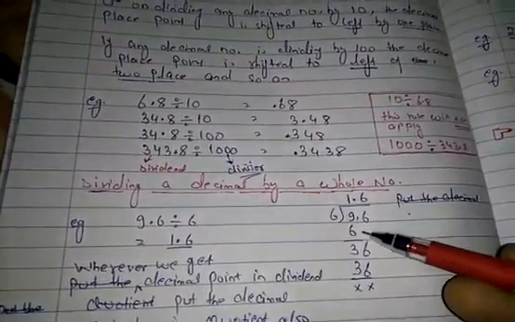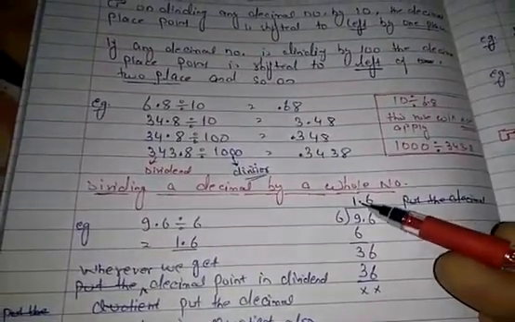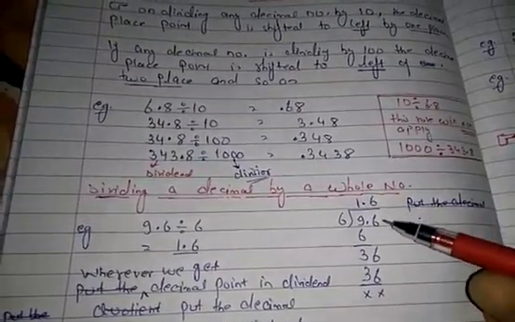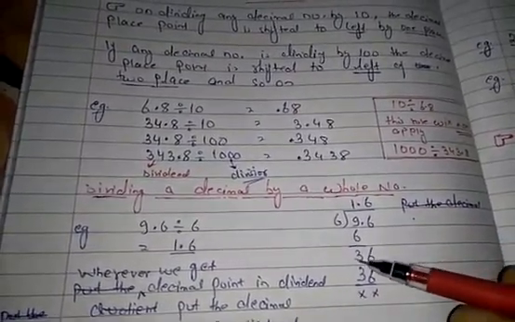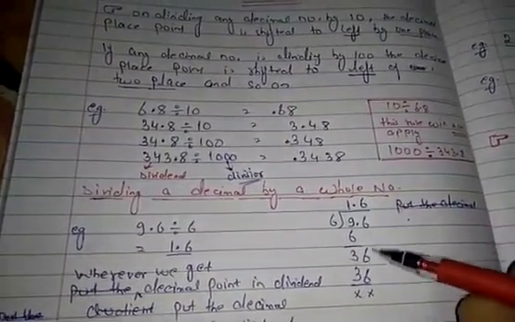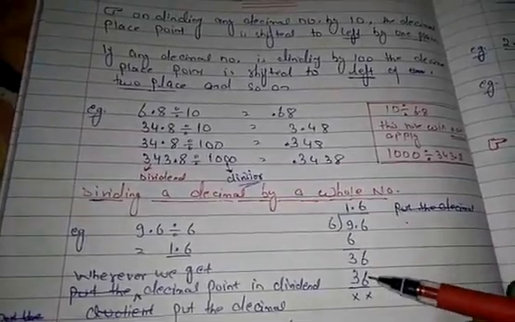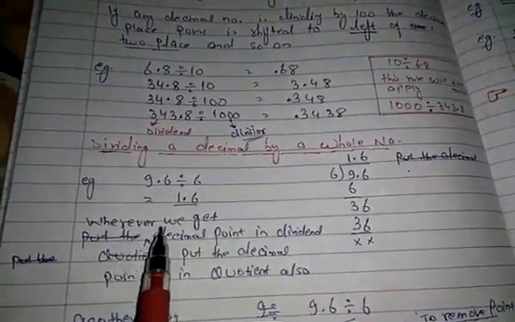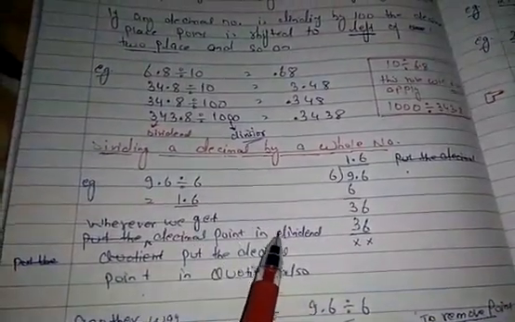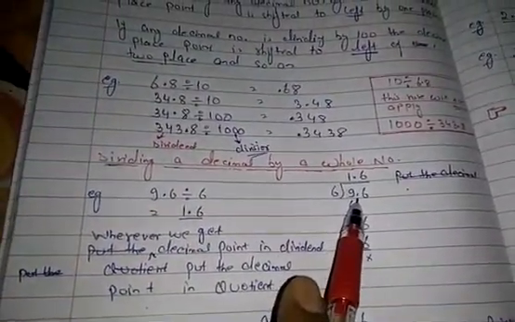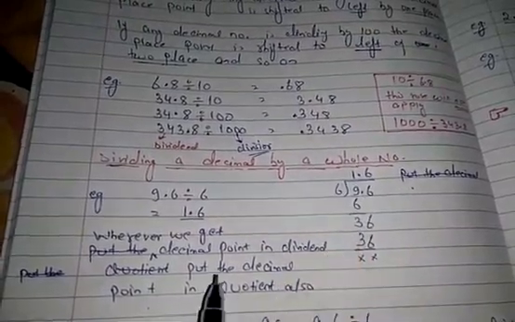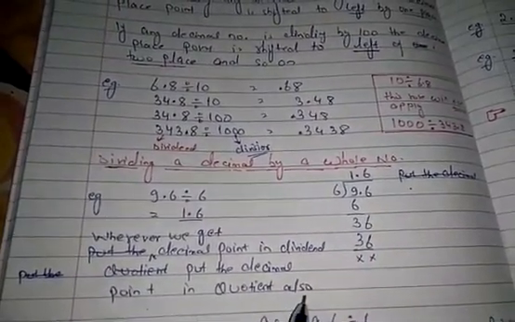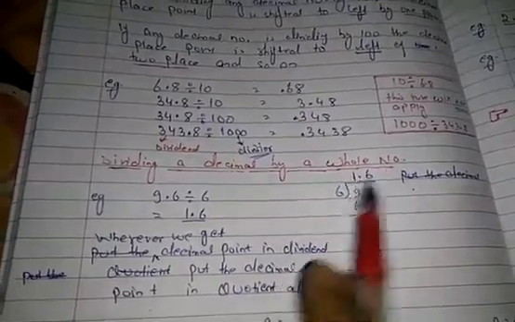6 ones are 6, and here is a point, you put the point here also. Now the next one is 36. 9 minus 6, 3, and 6 will come here. 6 sixes are 36. It means that wherever we get the decimal point in the dividend, put the decimal point in the quotient also on the same place.